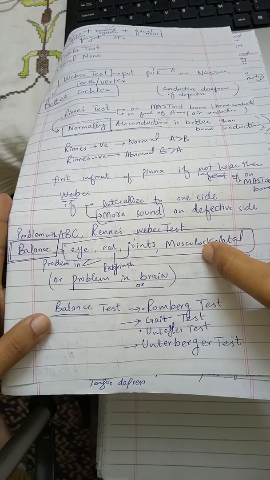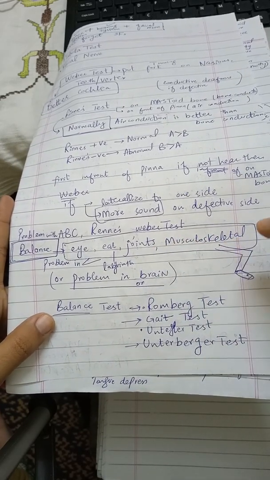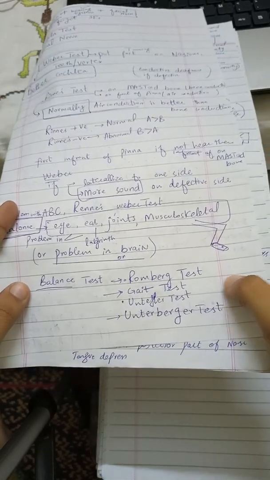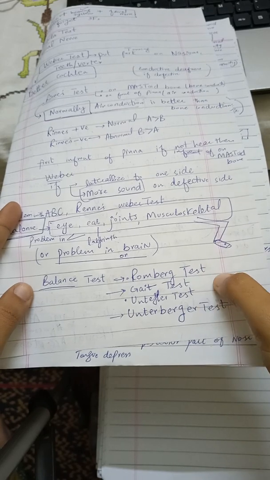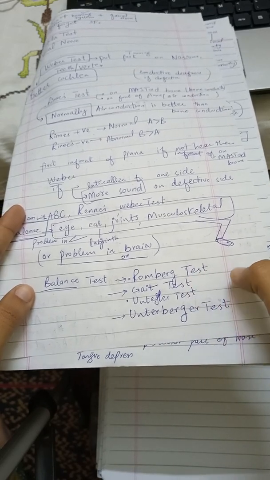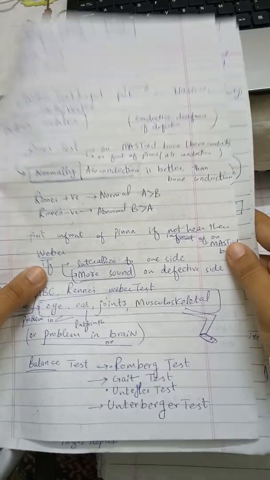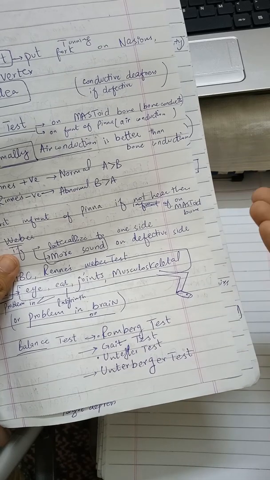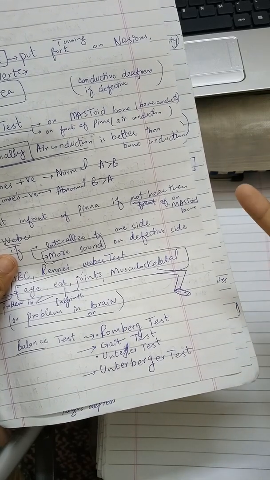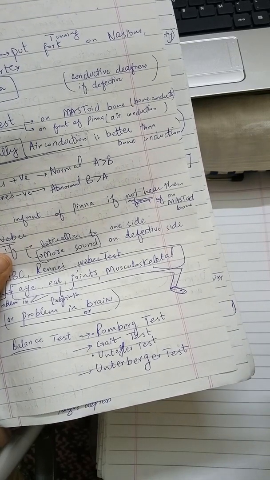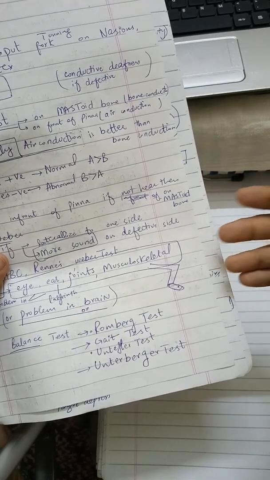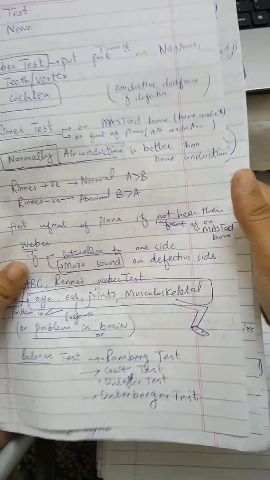And then balance is associated with the eye, ear, joint and musculoskeletal systems, or a problem in the brain. The balance tests we can perform are the Romberg test, gait test, and Unterberger test. In the Romberg test, we ask the patient to stand up and then close the eyes, and if he falls down after closing the eyes, then there is a problem. The gait test is also performed.